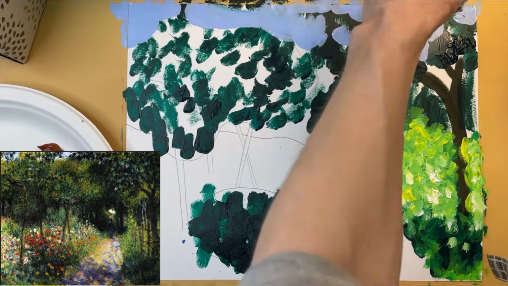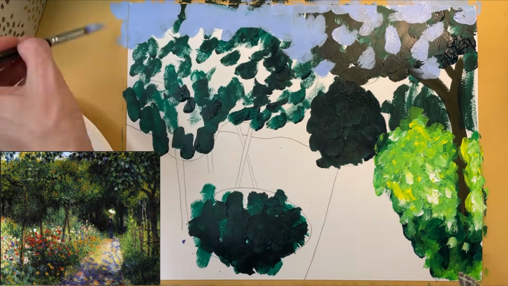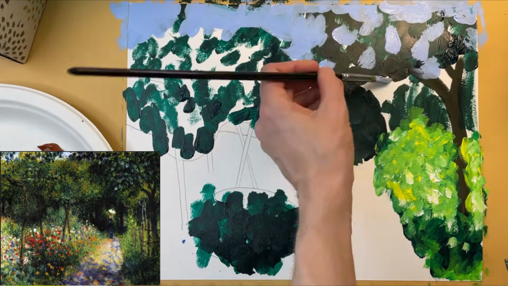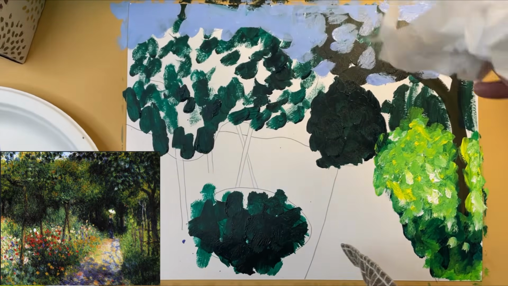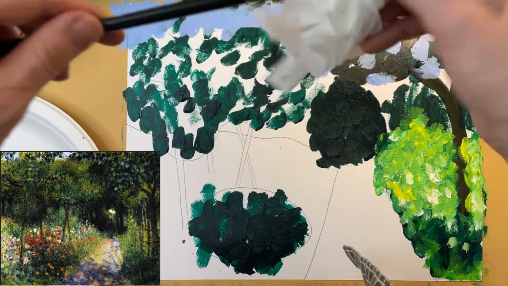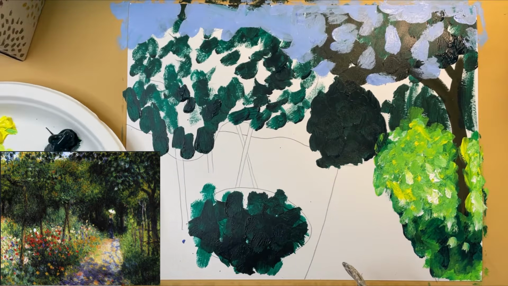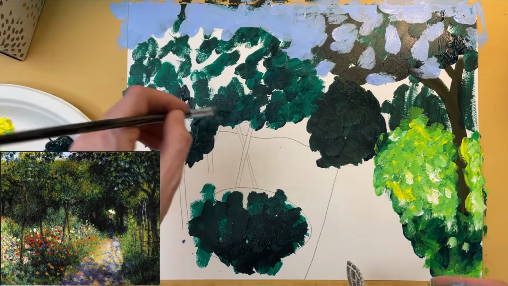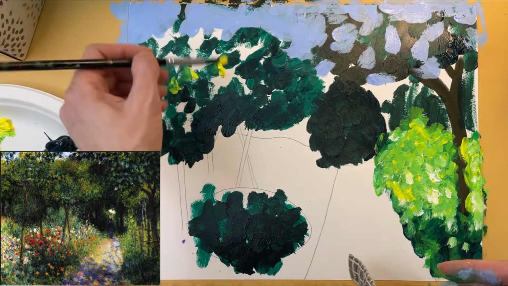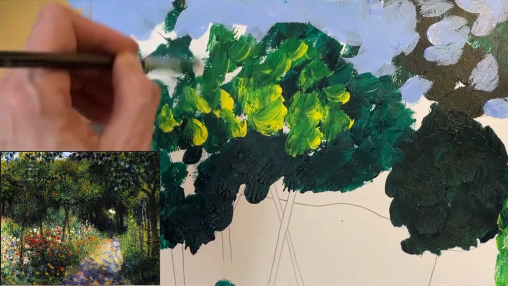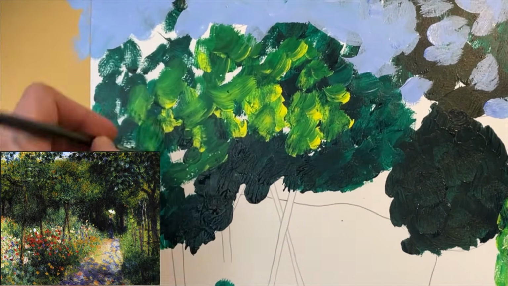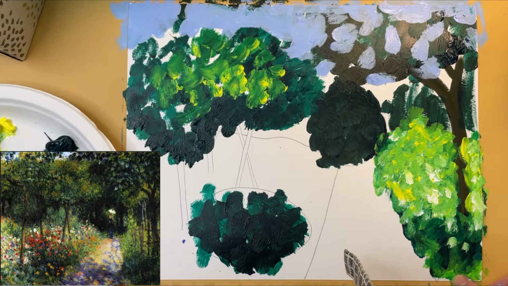dashes of blue along the top where the blue sky shows through the tree canopy. Notice that I'm using the tissue to make sure my brush is clean and dry before I switch colors and add some more patches of dark green paint. While this paint is still nice and wet, I'm adding some short, rough dabs of yellow paint right on top.